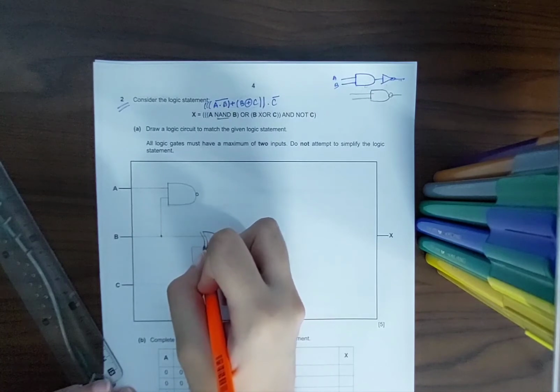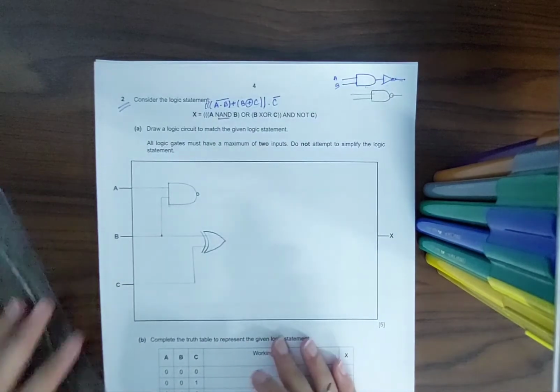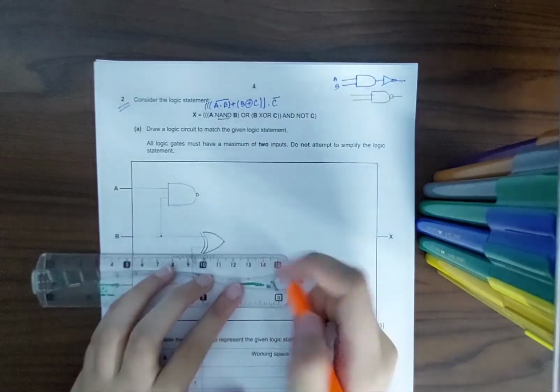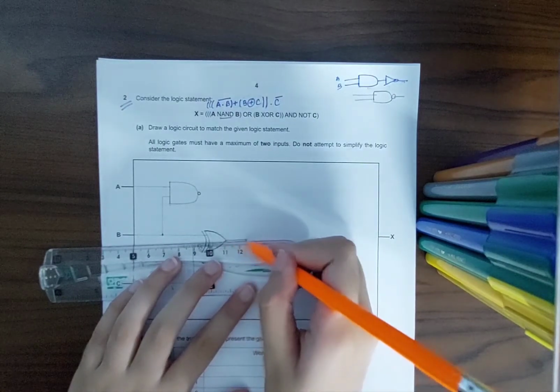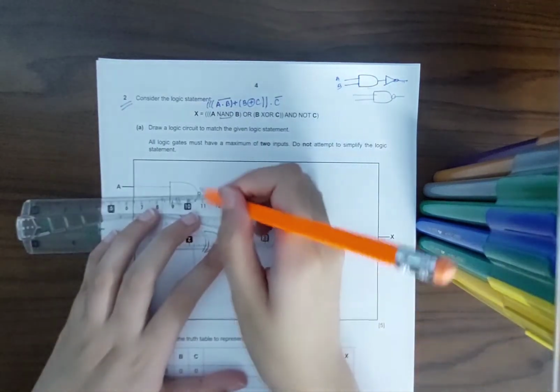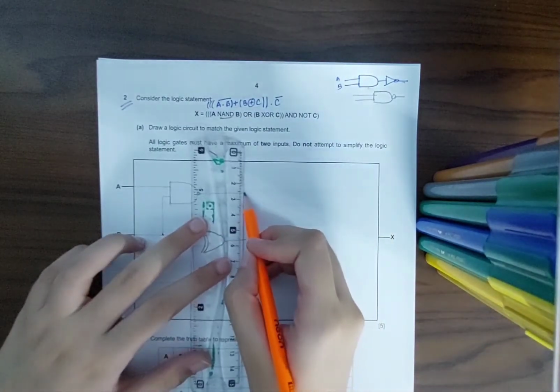Try to draw it as neatly as possible because it creates a good impression on the examiner. So make sure you draw a good one. Okay, B XOR C, and then I'm going to OR it together.